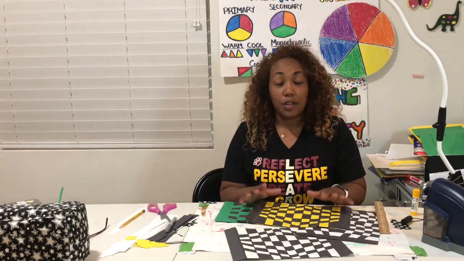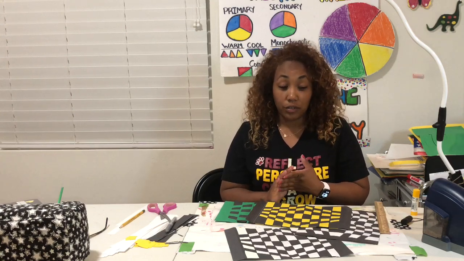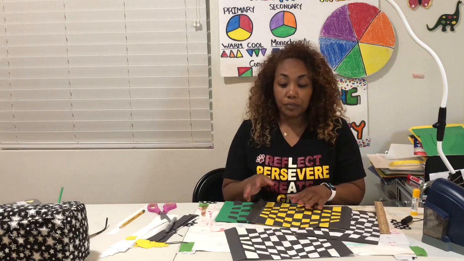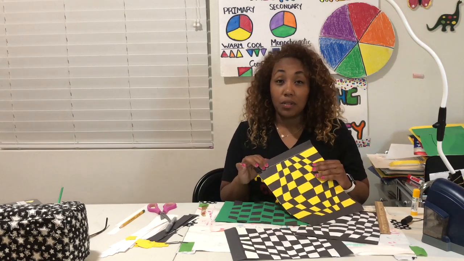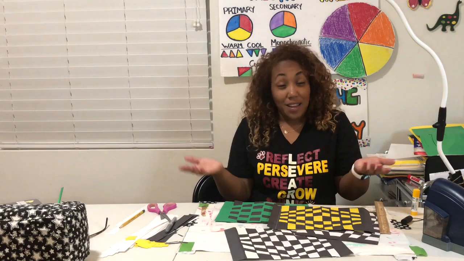So when you're creating your optical illusion, remember to use different direction of line. So if you're using wavy lines, diagonal lines, and curved lines. Also remember to pick contrast paper. That means paper that are not similar. If you have black paper, that gives really good contrast to any of the colored paper you have. If you don't have contrast paper, create it.